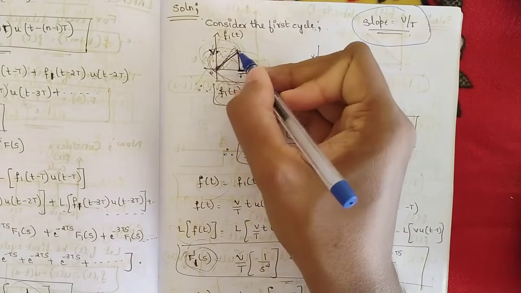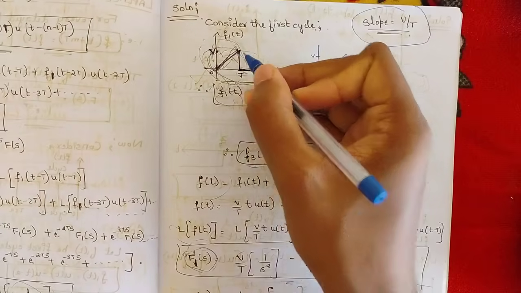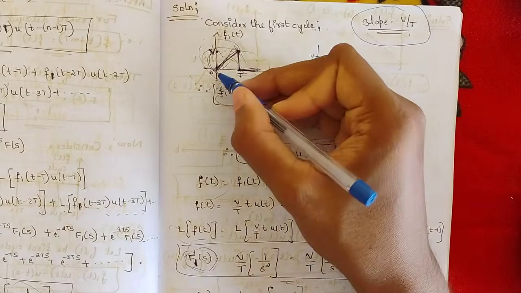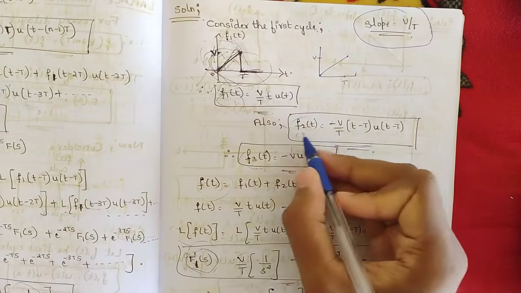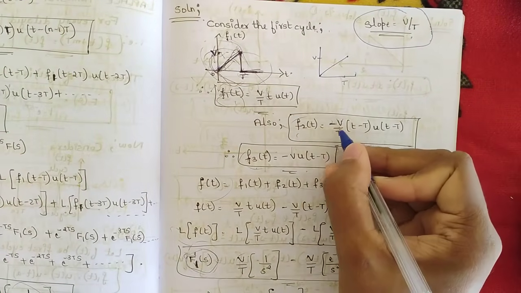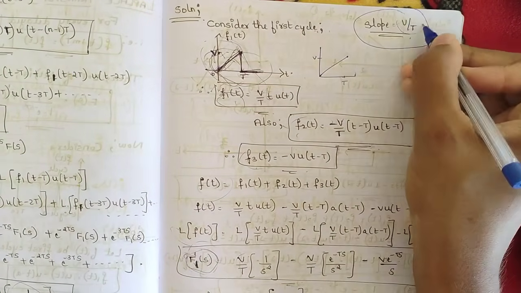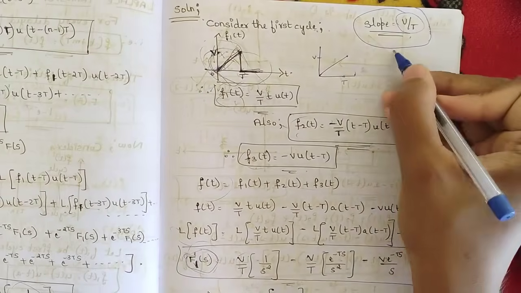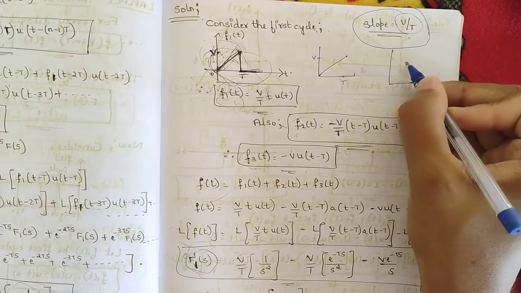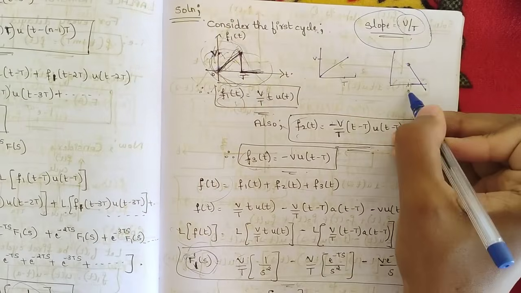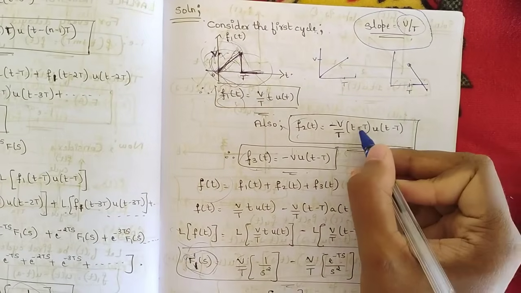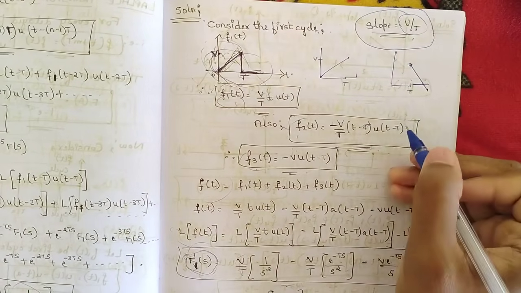Next we have, from this point, if you want to make this 0, because this is a continuous ramp, you should be drawing one negative ramp. So that's why f2 of t, what I am getting, is minus V by T. Because we should be taking the negative slope, that is minus V by T, so we would be getting one negative ramp at this point. Minus V by T into (t minus T), because we have taken it from T point, so that's why (t minus T) into u of (t minus T).